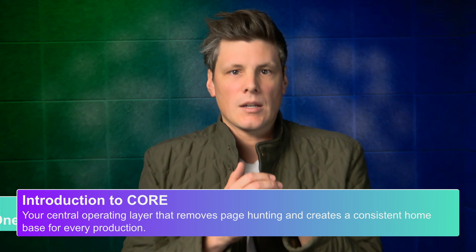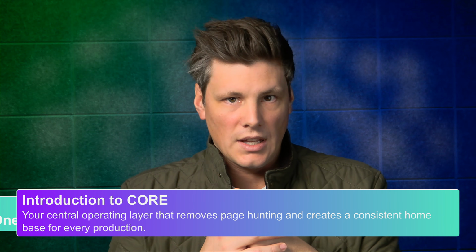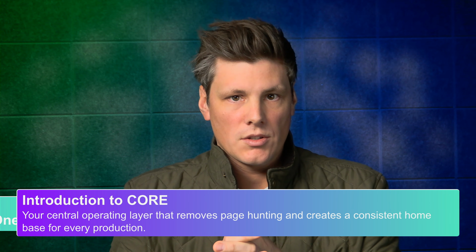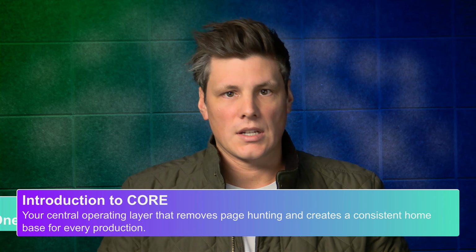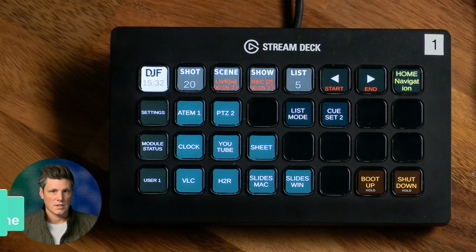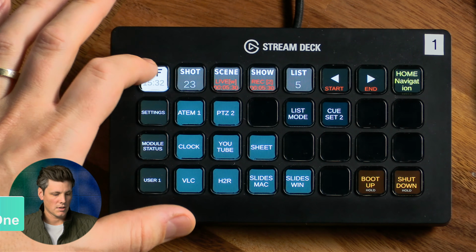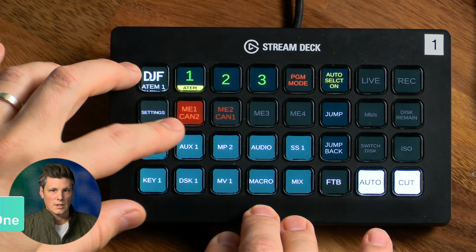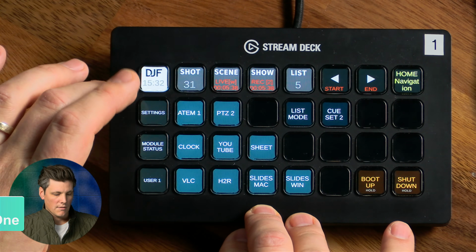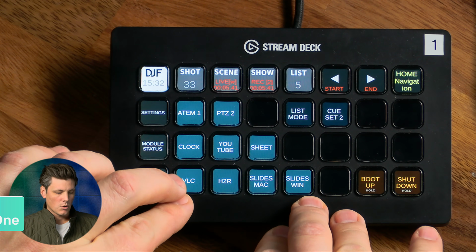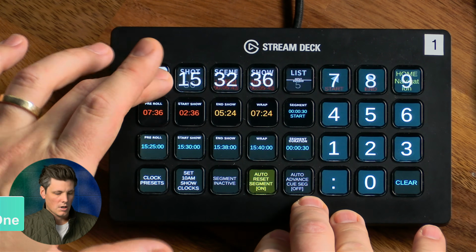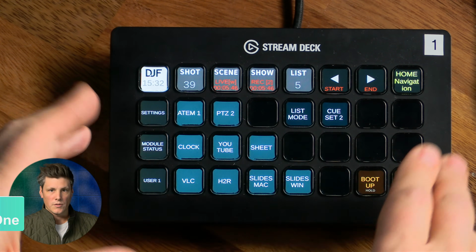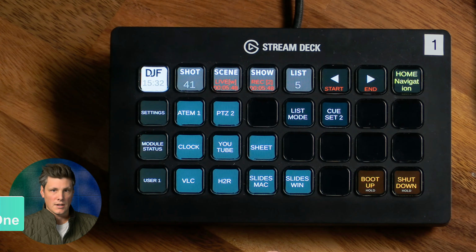So to introduce Core, this is your central operating layer that removes page hunting and creates a consistent home base for every production. So rather than having to go deep into a Stream Deck, this is going to get you there in a single press. So let's take a look at the home page here. This is page one. And all these green buttons will jump you out to control the ATEM or PTZ if you have those installed. And then all these DJF Core elements such as clock and YouTube and Sheets, and we'll go over these in more detail in terms of what they are.